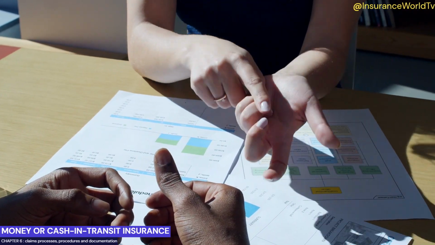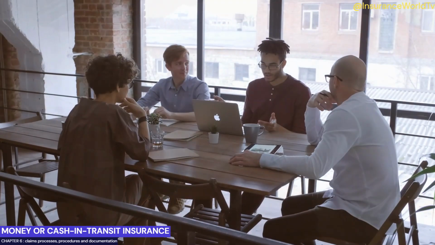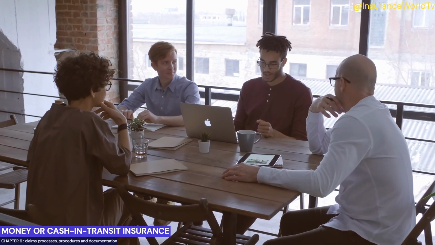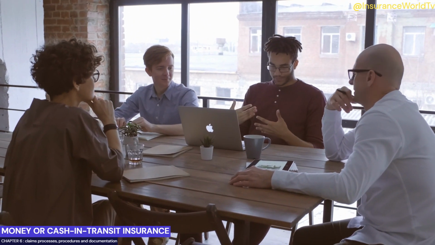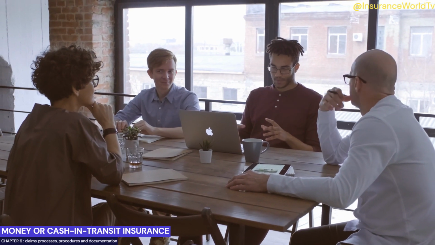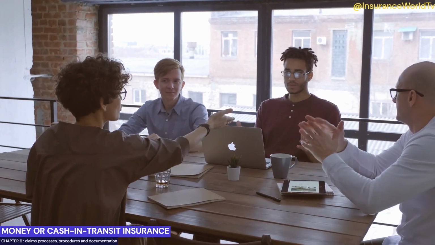5. Witness statements. If there were witnesses to the incident, gather their contact information and statements, if possible. Witness statements can help establish the circumstances surrounding the loss. 6. Proof of loss. Depending on the nature of the loss, the insurer may require additional documentation, such as invoices, receipts, or other records that substantiate the value of the loss.